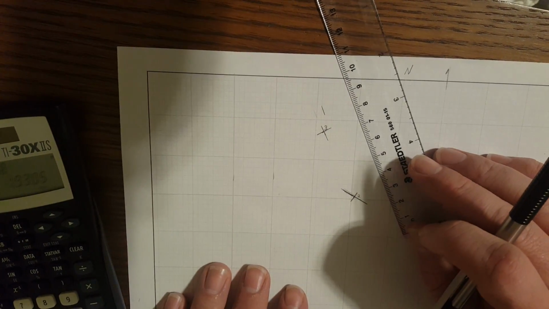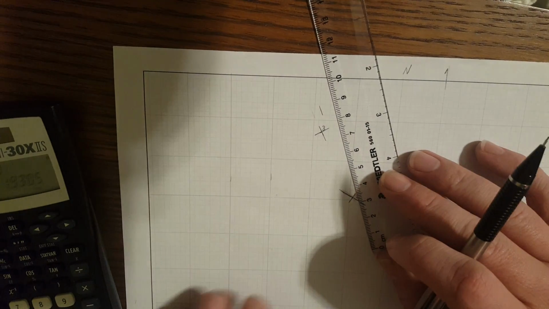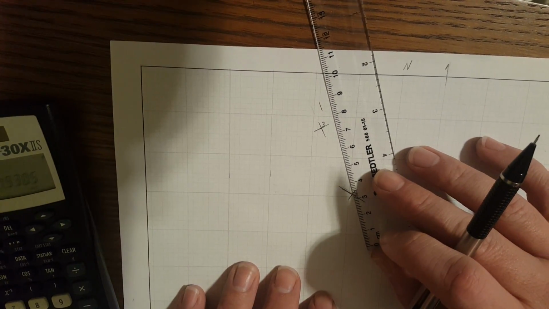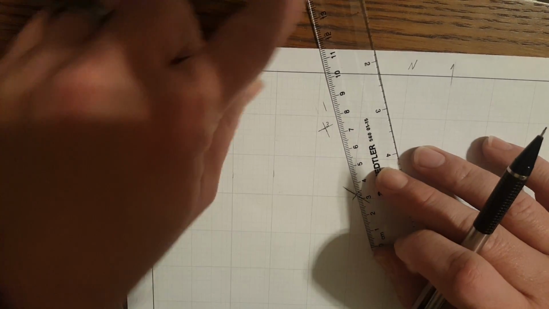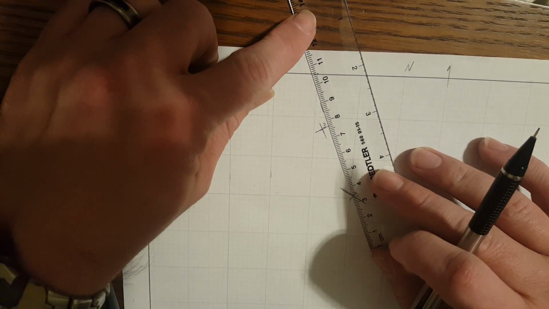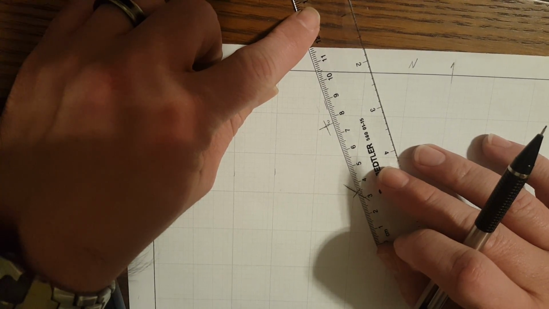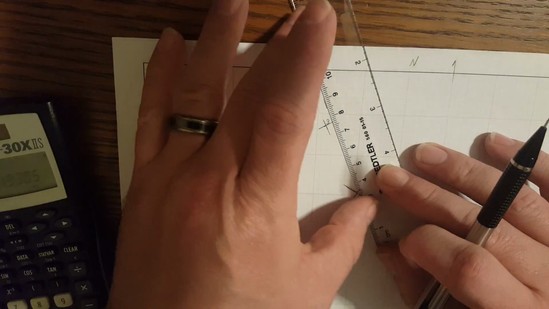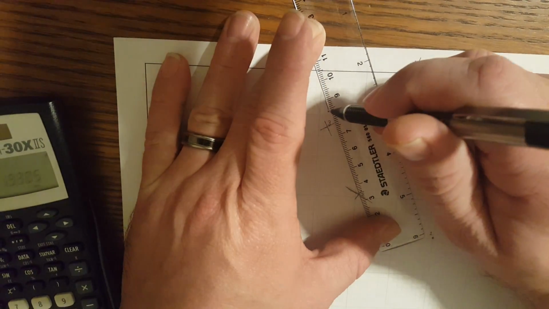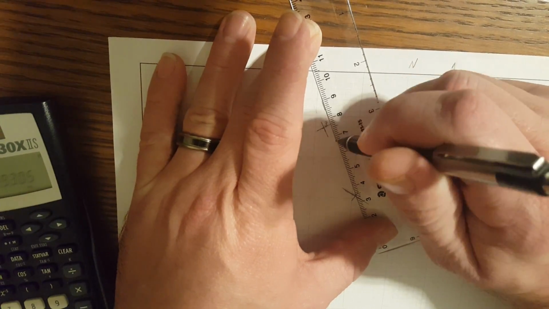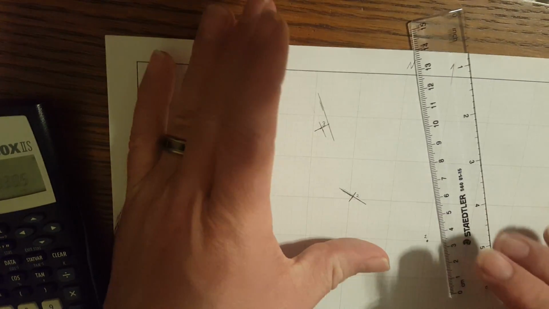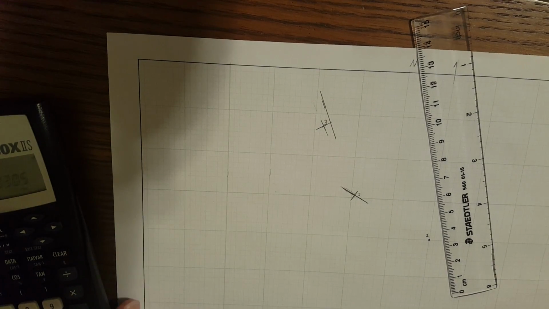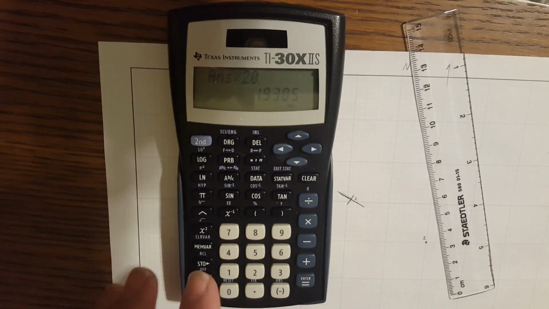Now we can take the protractor away. And we're going to line up on point 2 and make sure that we're running over this line that we just drew. And we can extend that out a little bit and give ourselves a nice line to work with and figure out where our actual point is.